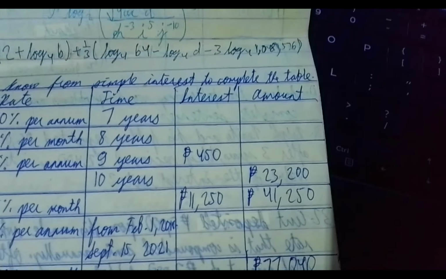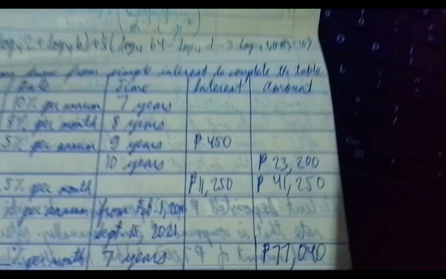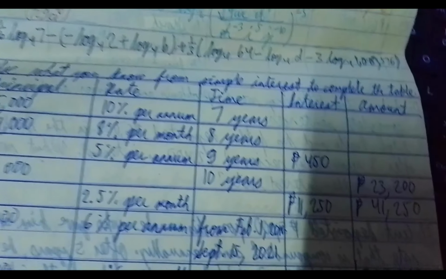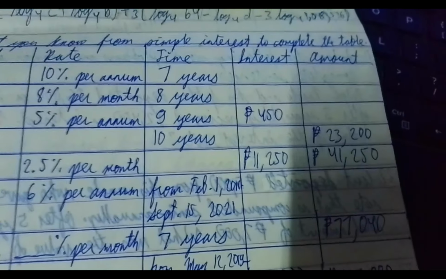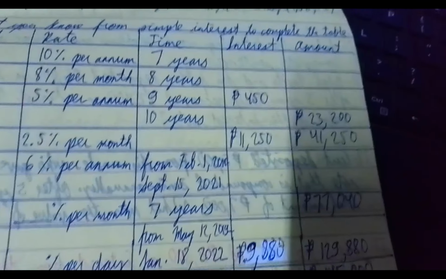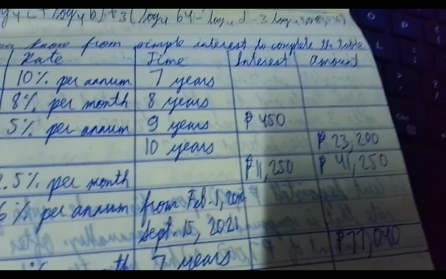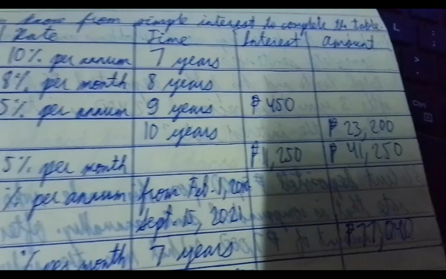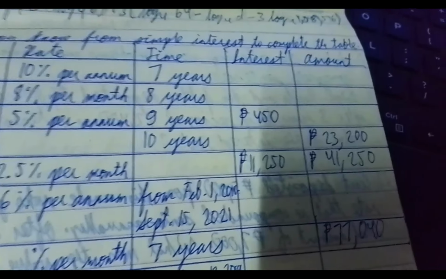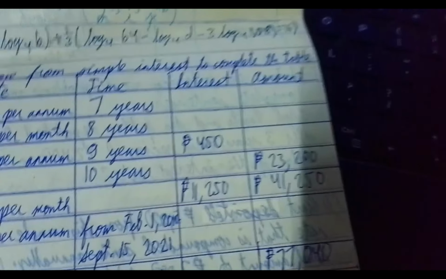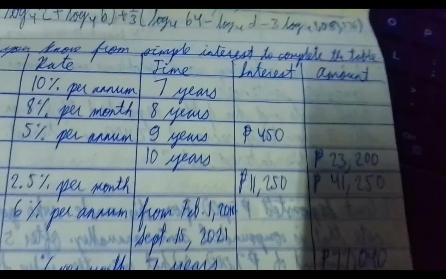Next, for number 16, ito yung problema namin. For number 16, we have a very hard problem to solve. And that is here. Remember, this is the answer in number 16. We have the principal of 40,000 pesos, and the rate is 6% per annum, but plot twist. Our time unit is no longer telling us how many years. It's now telling us from which date up to that date.